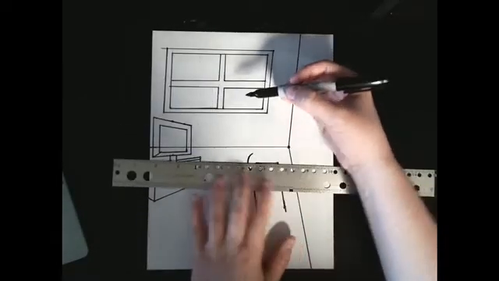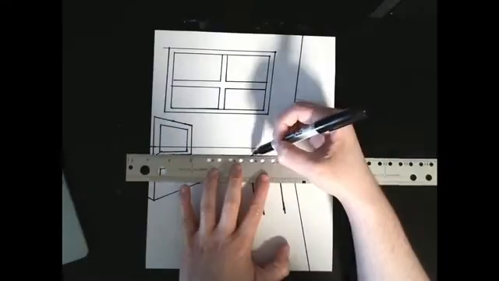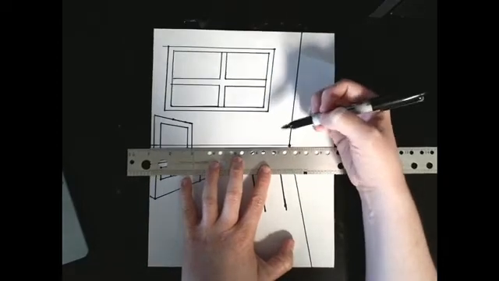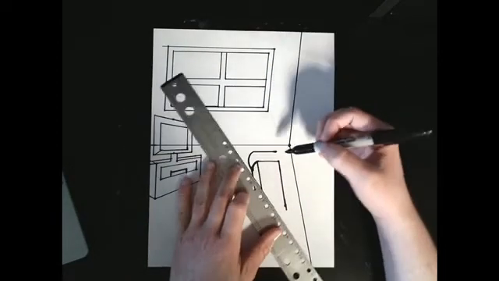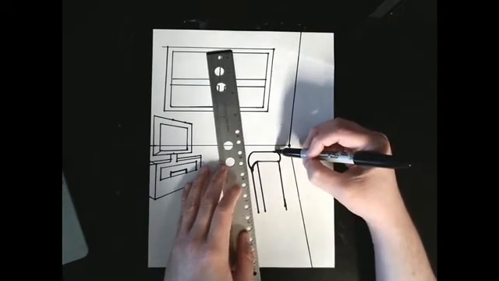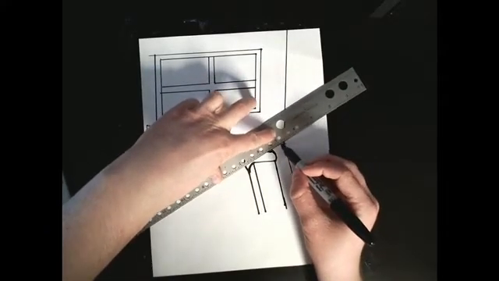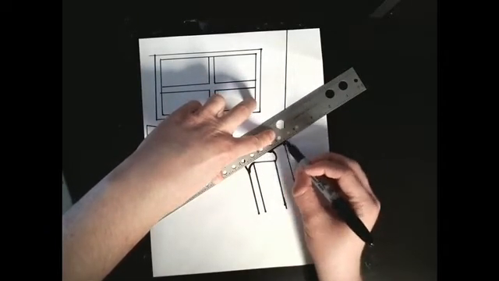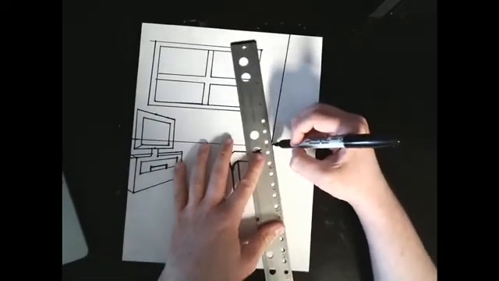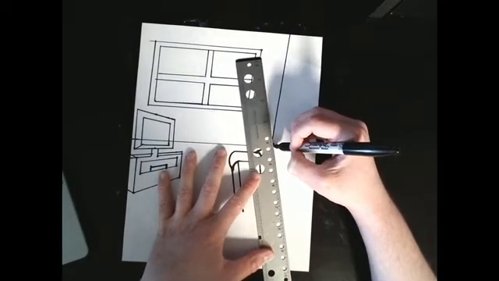So I'm going to make another curve right here. Up those lines, still making them parallel. Alright, then we make another curve going this way. Then I'm going to line up the top of the couch with our dot here.